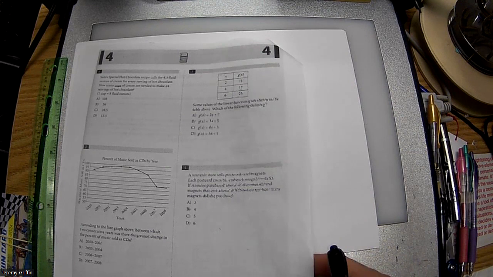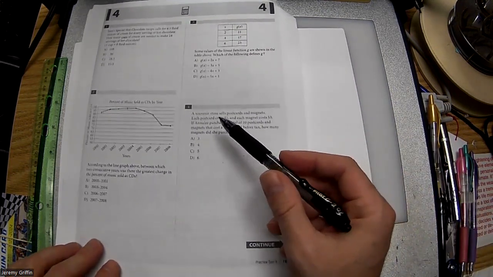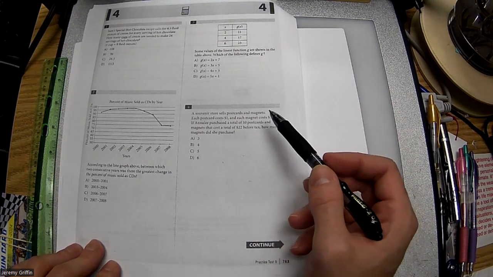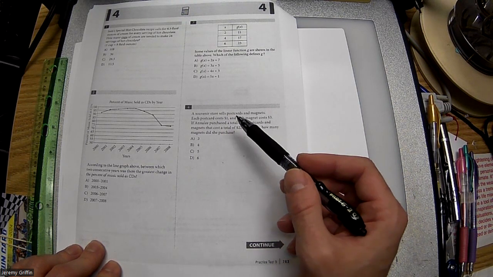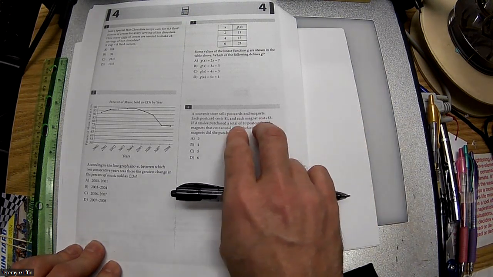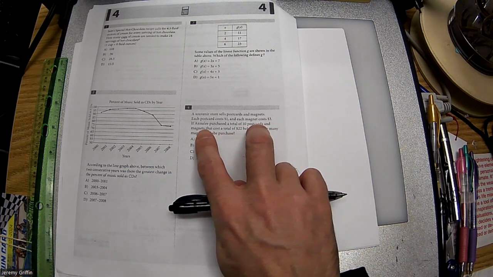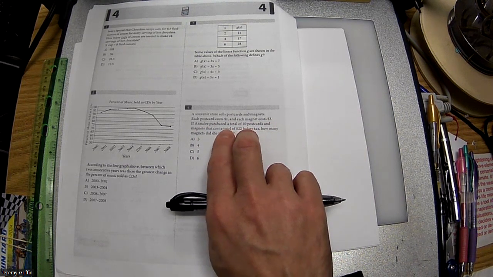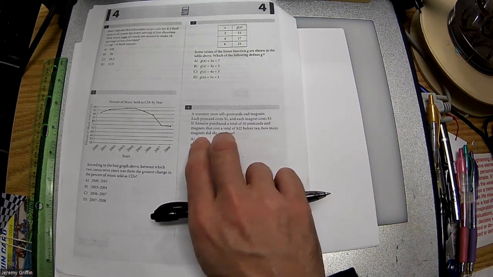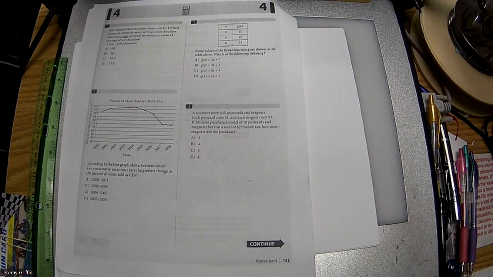Number 4. A souvenir store sells postcards and magnets. Each postcard costs $1. Each magnet costs $3. Anna Lee purchased a total of, all right, I think this is worded kind of funny. They're trying to say a total of 10 items, which includes a combination of postcards and magnets. That's what we're trying to say, right? For a total cost of $22 before tax. How many magnets did she purchase? So I'm going to set this up with a system of equations.